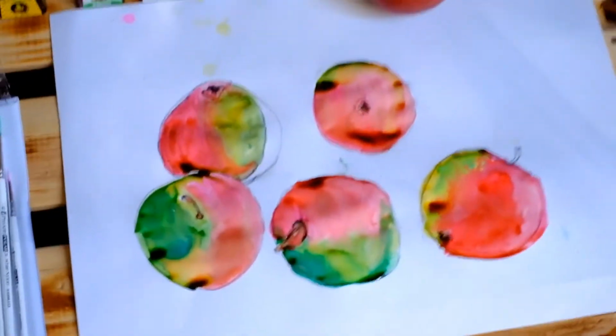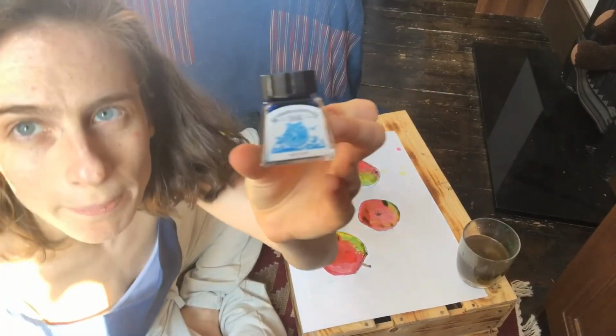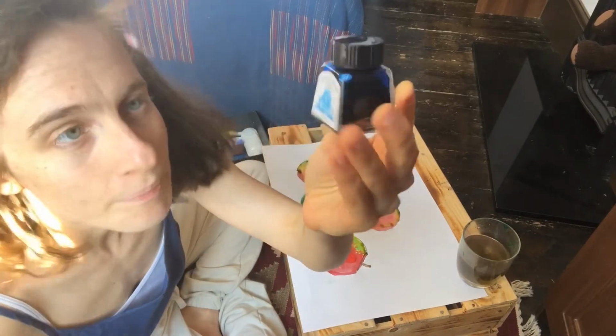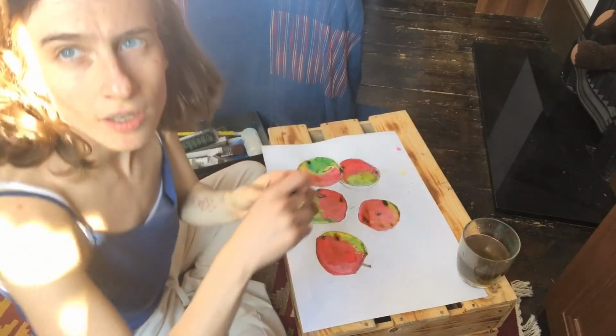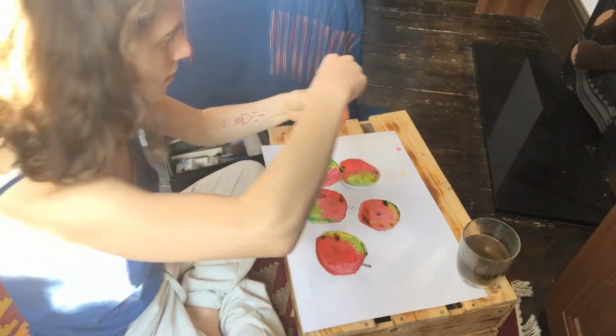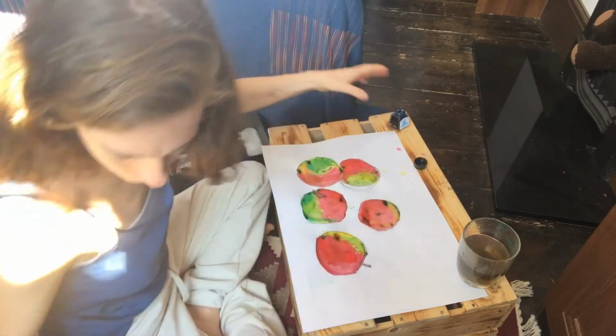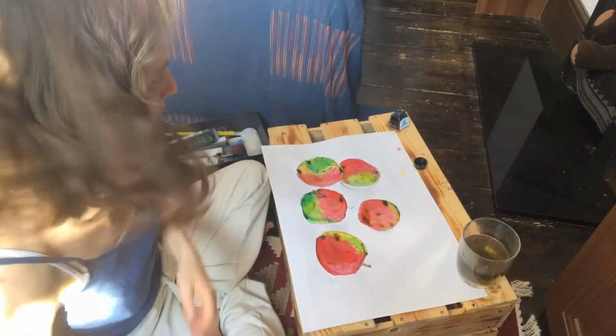Okay, we're now onto the second last bit of our art piece, and I've chosen to do my background in a blue, like a kind of Prussian blue ink. So I'm going to get that open and off I go.